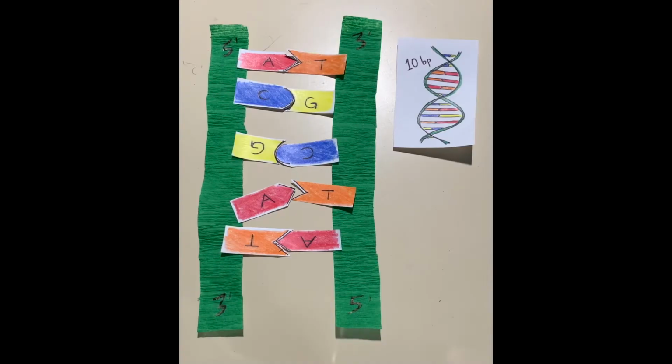DNA, or deoxyribonucleic acid, is in every living organism and contains our genetic code. From our height to our eye color, DNA is what is responsible for making us who we are. As you can see by this drawing, DNA is composed of rungs and side rails. The rungs are made of nitrogenous bases: adenine, thymine, cytosine, and guanine.